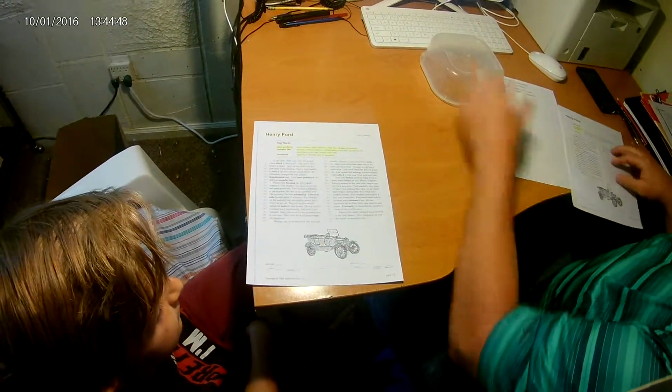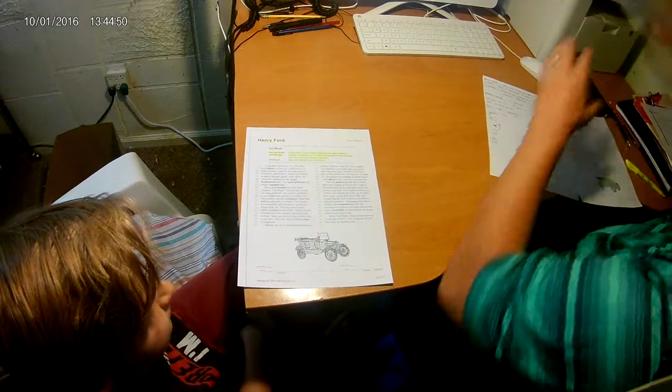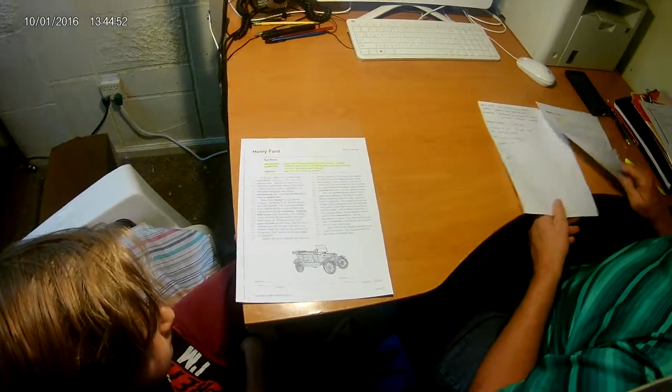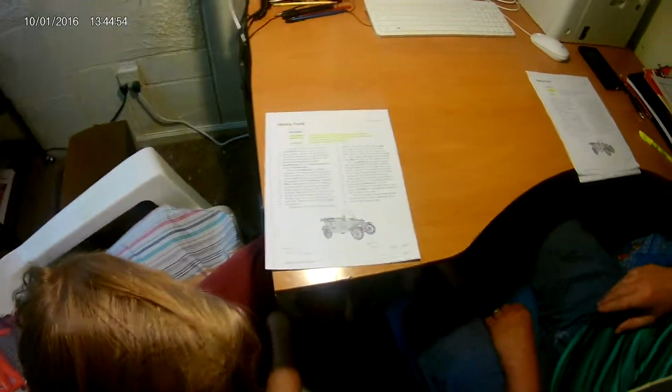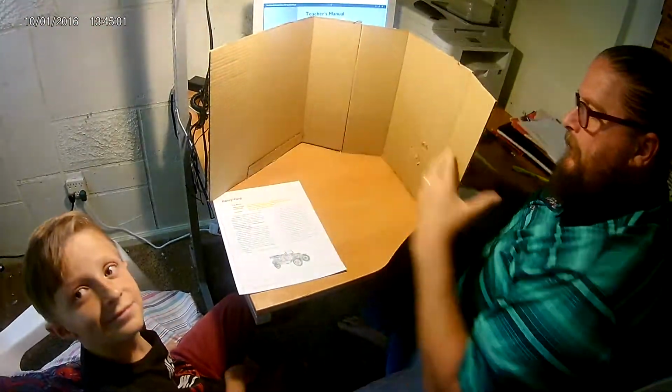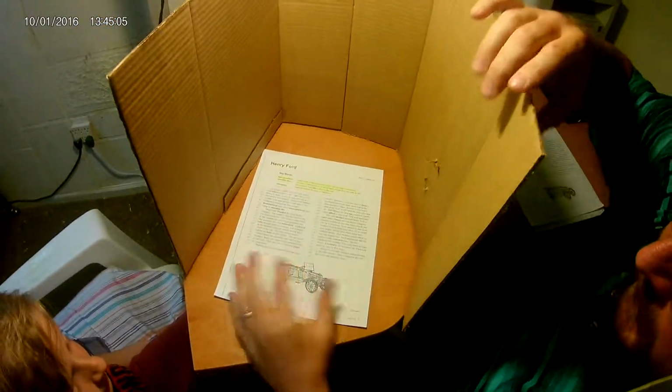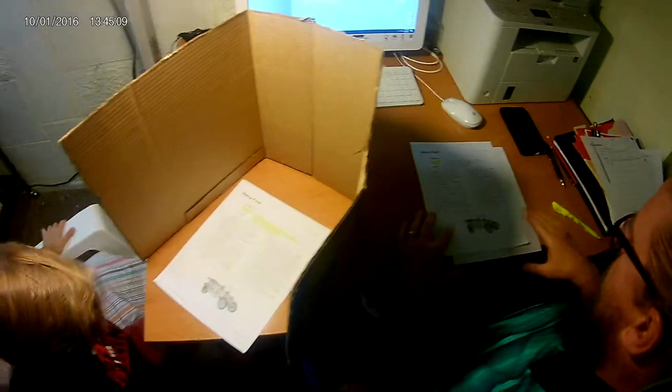All right. So what I've found with the students is that putting up a little wall between us is good, because you don't want to let the student see you mark his words that are incorrect. So the best thing to do is to separate yourself from that.